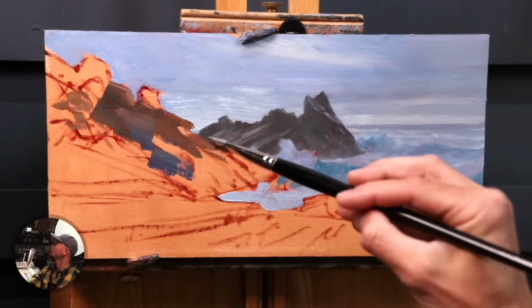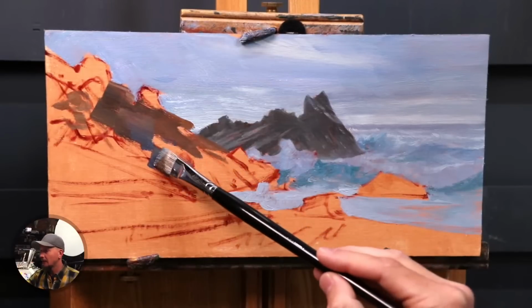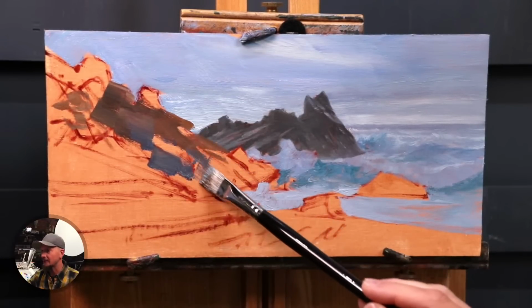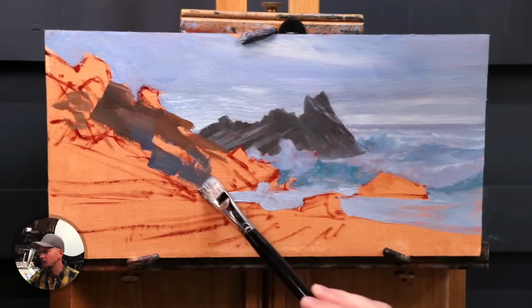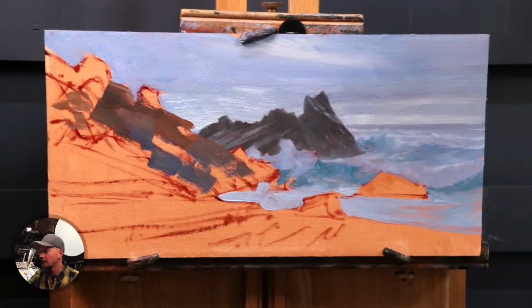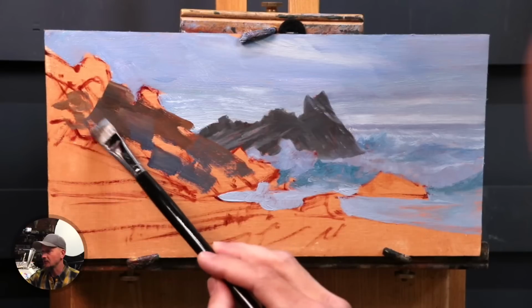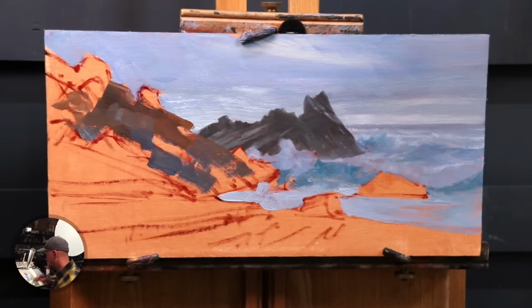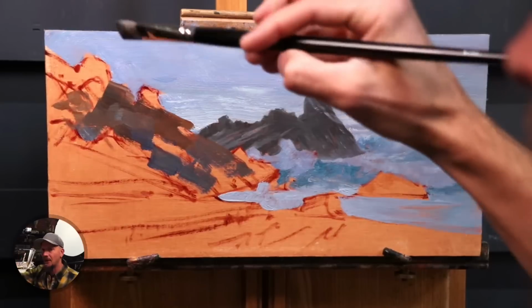I've added just a touch of blue to my mix. And one thing I love about these wet rocks is how they reflect that sky color. So a little bit of ultramarine blue coming through there. There's some really nice structure to these rocks. So I'm just using the chisel end of that brush to mimic some of these shapes and forms.